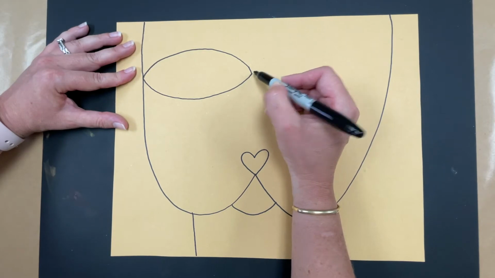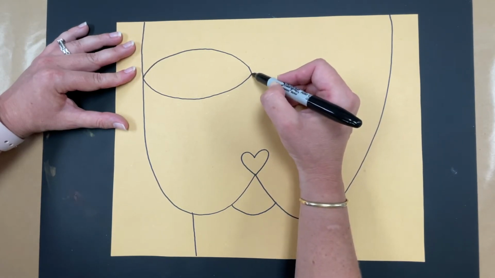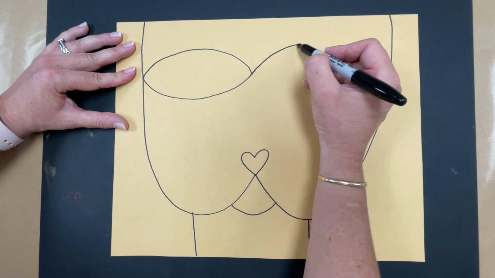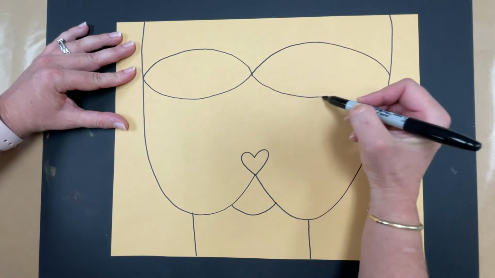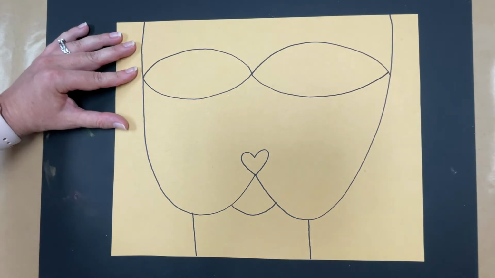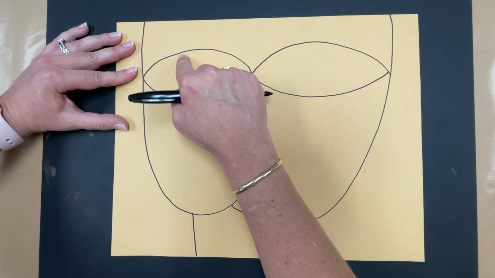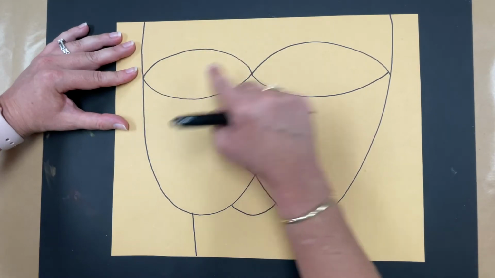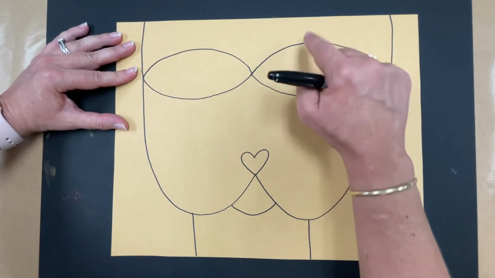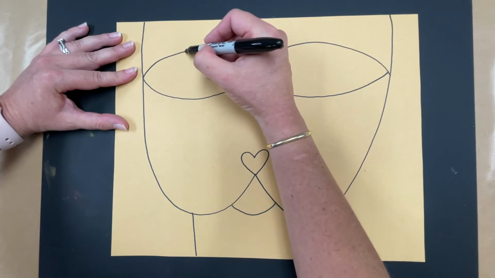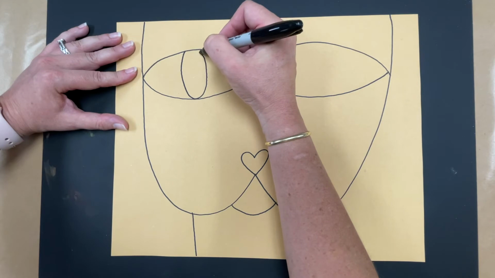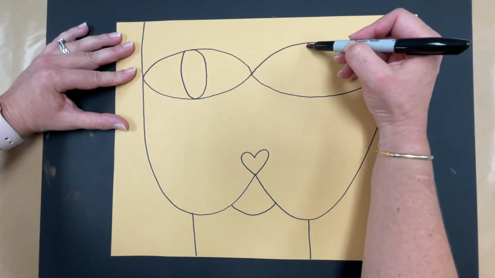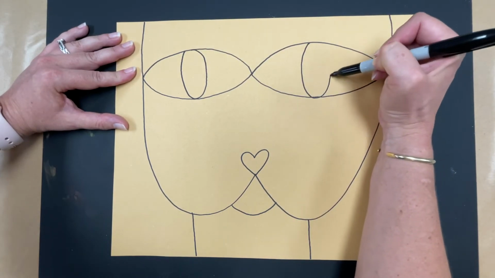So right here in the middle where your two curved lines came together, do the same thing. Go all the way to the edge of the cat's face, and then come up. Really big eyes. Now we're going to make his pupils, and they are just going to be ovals in the middle of these football shapes. And an oval is kind of like a stretched out circle. So make one on that side and make one on that side, okay?